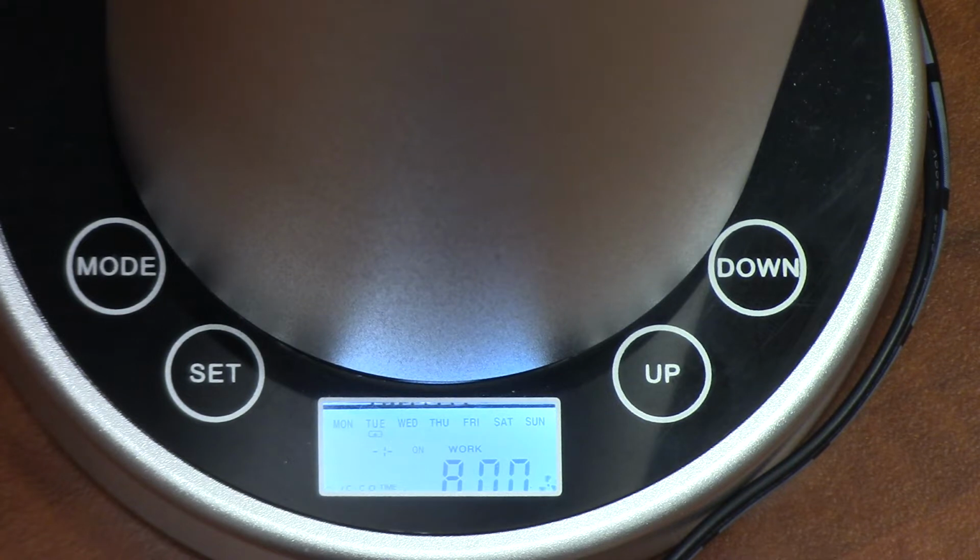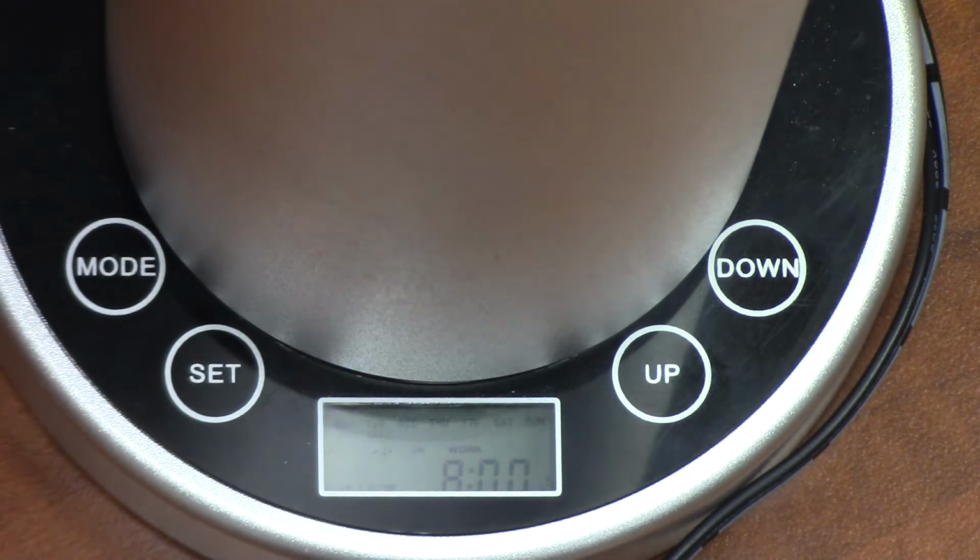Next we're going to program an event period. Before you do that, you're going to want to know what parameters you want to program this unit for. So for our experiment today, we're going to program it Monday through Friday, 8 a.m. to 5 p.m. This is a 24-hour clock, so we will be programming from 8 a.m. to 1700 hours. So it's good to know those parameters before you begin programming.